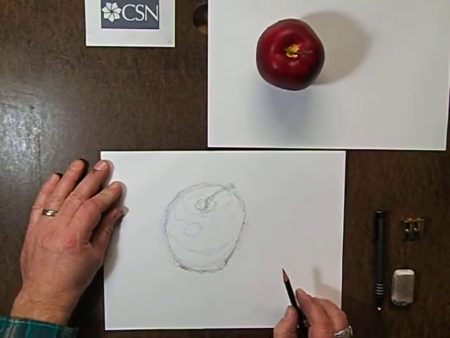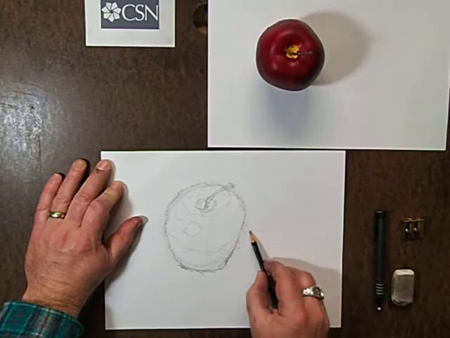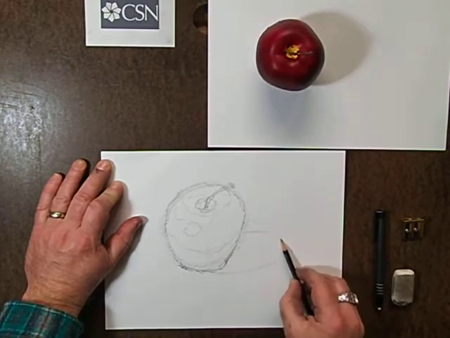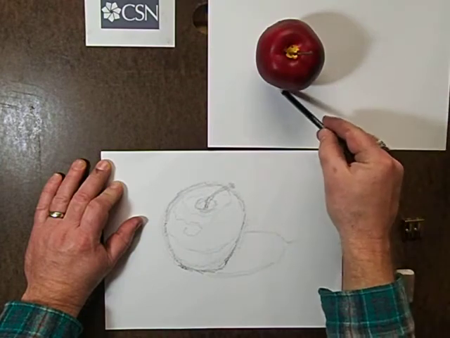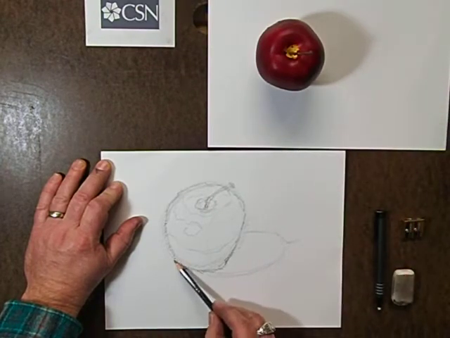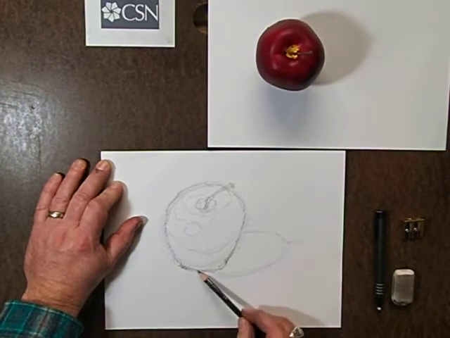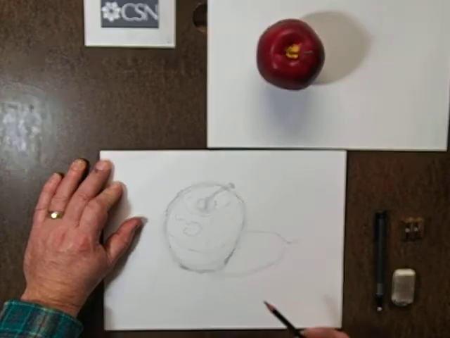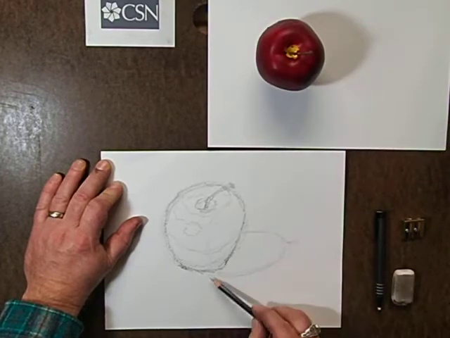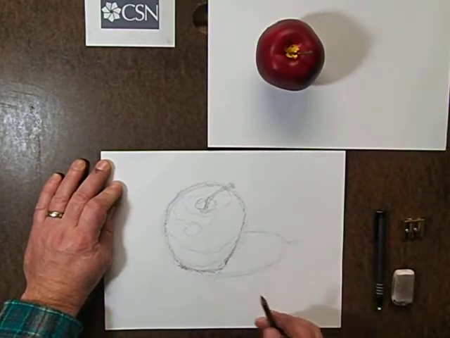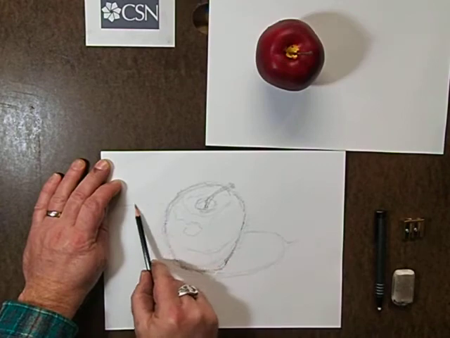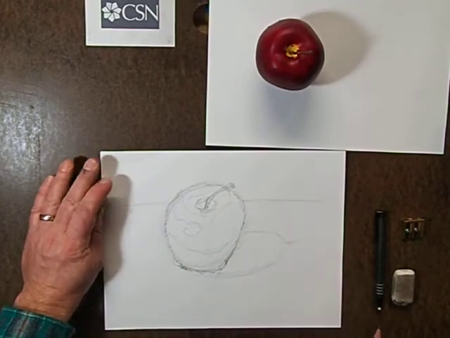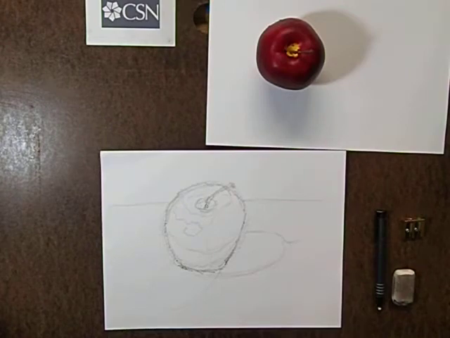Once my sketch is finished, I want to address the cast shadow. Looking at the cast shadow that's being thrown by the light source, I've got one going this way, you can see that right here. Then I've got one here, because I have multiple light sources, and that's what creates these multiple cast shadows. So let's put those in. If you want, you can put in where the edge of the paper is, which is basically a horizon line, and it creates a sense of depth. All right, so there's the basic sketch.